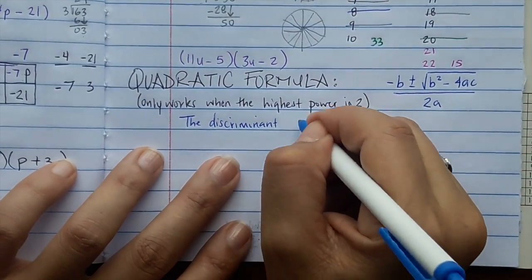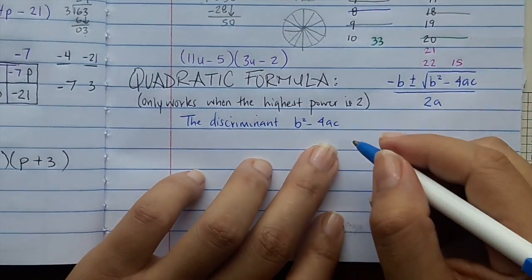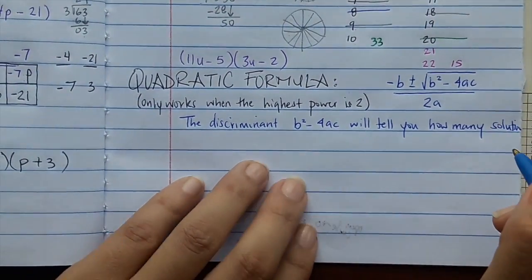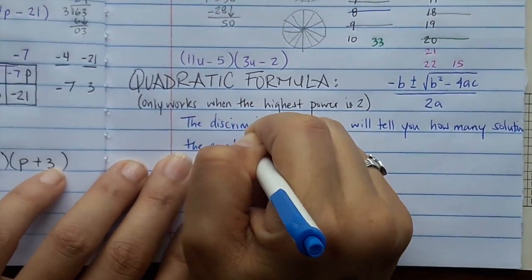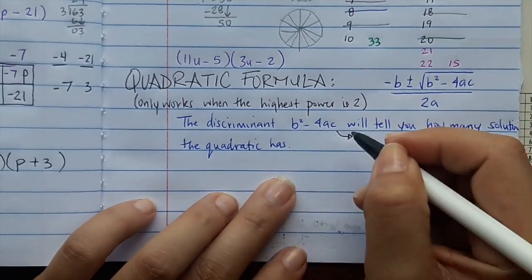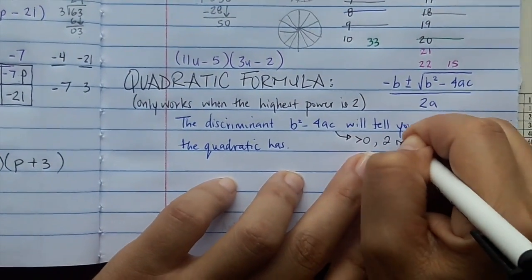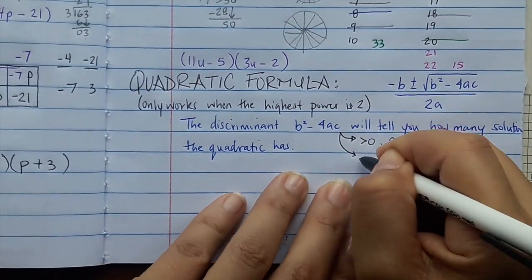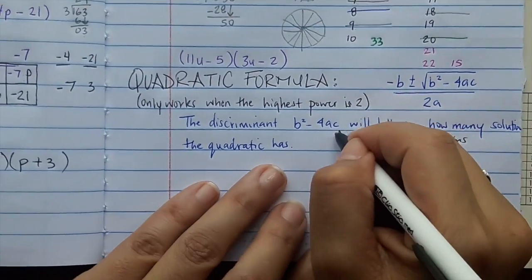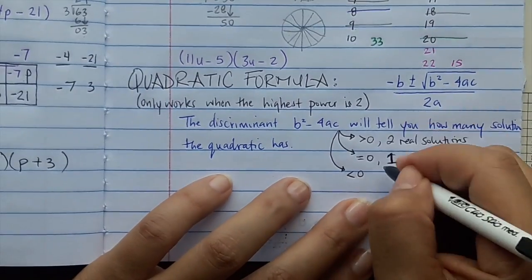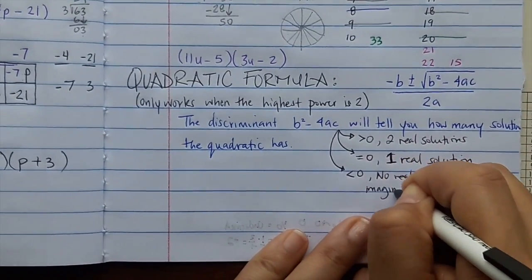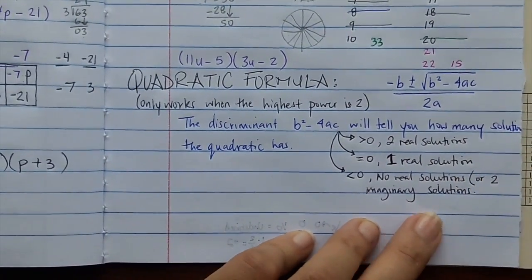Now, the discriminant, which is b squared minus 4ac, will tell you how many solutions the quadratic has. Underline discriminant. If the discriminant is greater than 0, it has 2 real solutions. If it's equal to 0, it has 1 real solution. And if it's less than 0, it has no real solutions, or really 2 imaginary solutions. In AP Calculus, we're not really going to go into imaginary, so you'll be okay not even knowing less than 0, but just so you know.